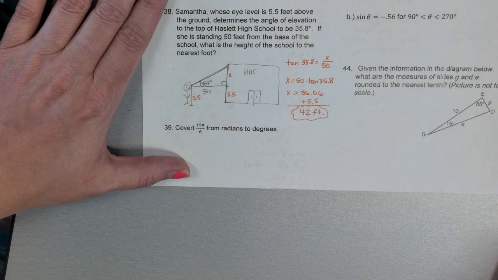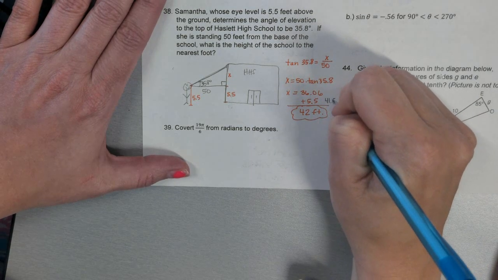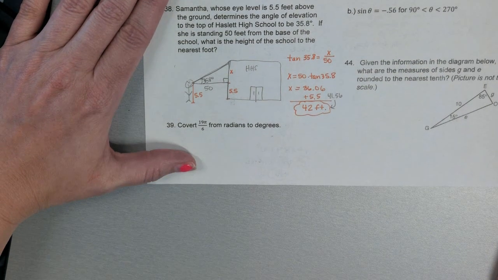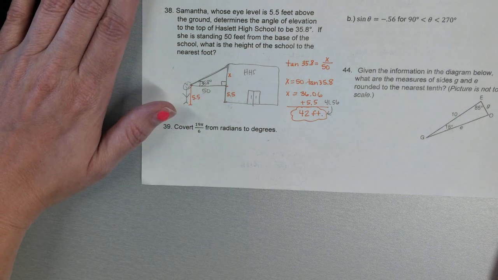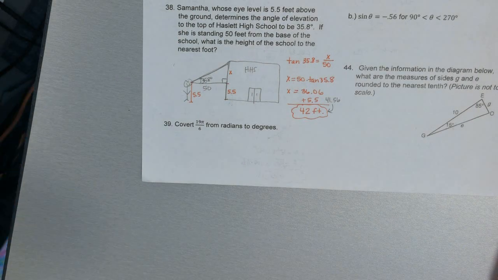Okay. So I got 41.56, and then I just rounded it to 42. So if you got the, oh yeah, it does say to the nearest foot. So round it to 42.